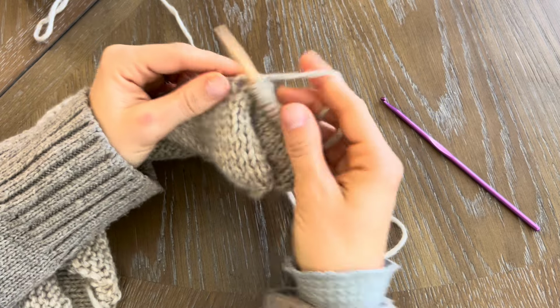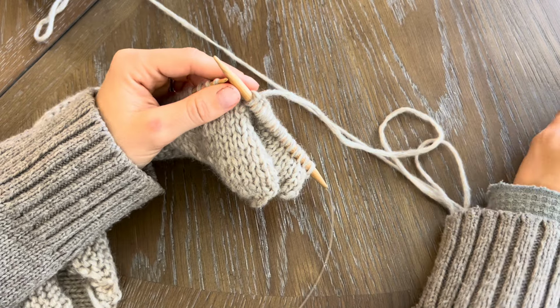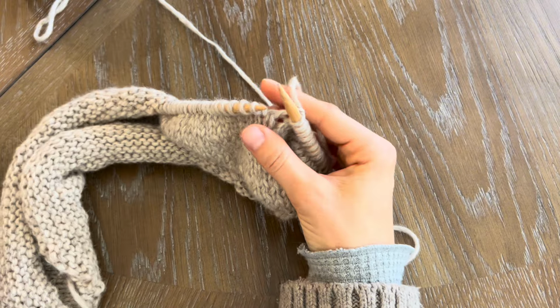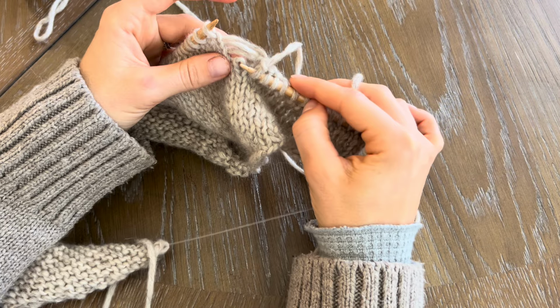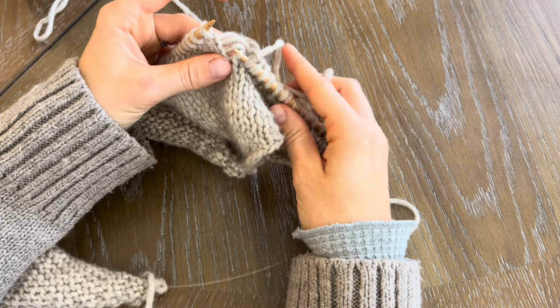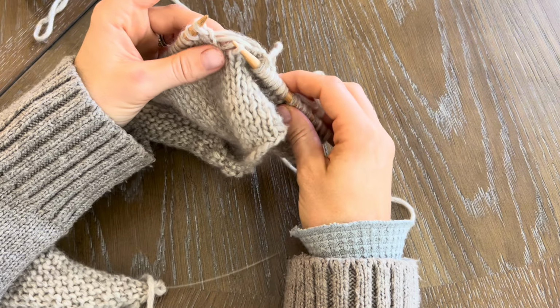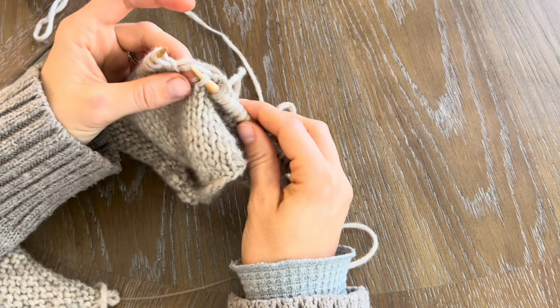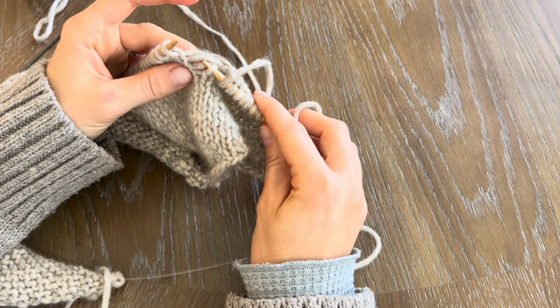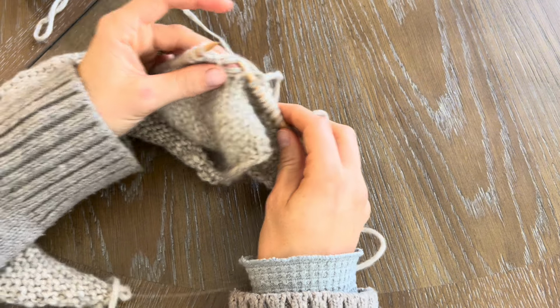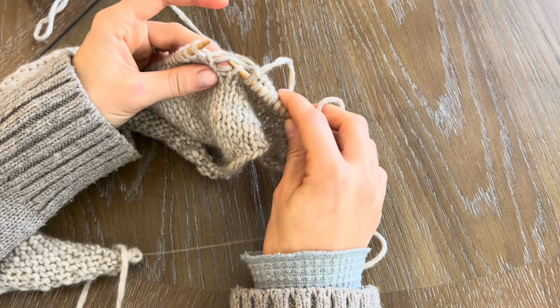Now I'll show you how to do it if you do not have a crochet hook. I will say it is a little bit more difficult to carry up, but you can still do it, of course. I'm going to pick it up with my right needle, just like that. It's kind of hard. You're going to have to maneuver around the stitches a little bit to get it, but you're basically going to do the same concept as with the crochet hook, but with your needles.